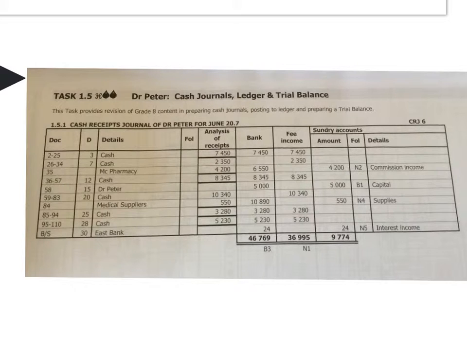Right, once you've done that, now you're going to look at your information. And you will see that task 1.5 is very easy. All the receipts are on one side and all the payments are on one side. Now these receipts, the detail of the receipts is just numbers 2 to 25. Here you see them. 26 to 34, 35 and so forth.